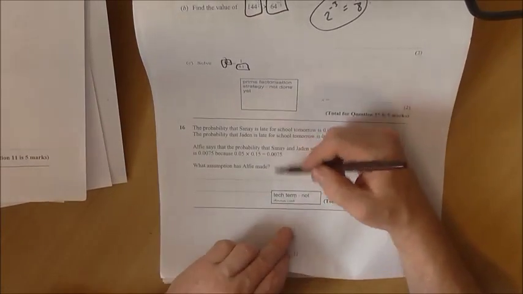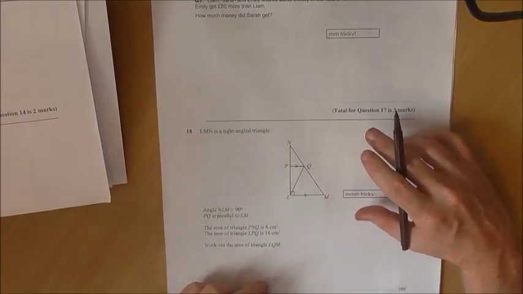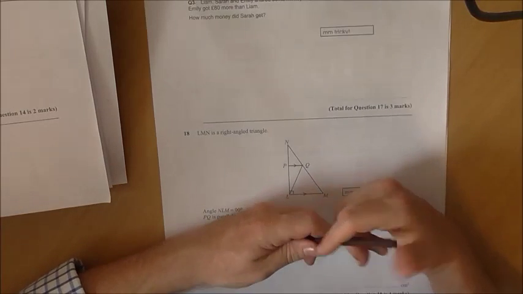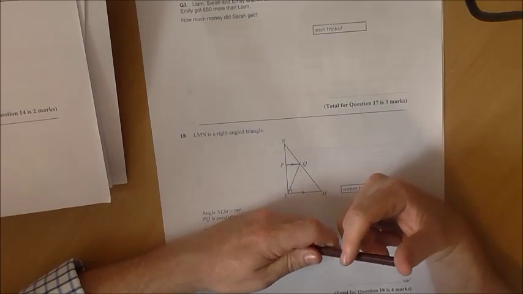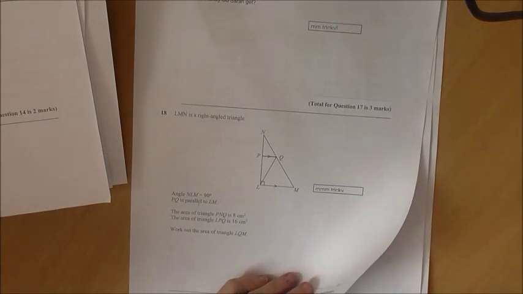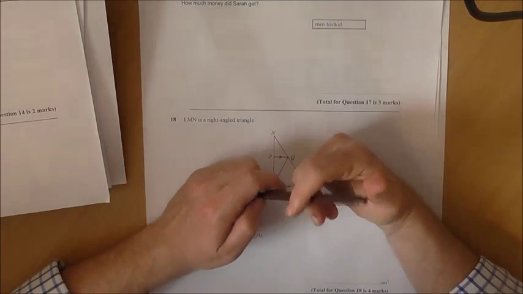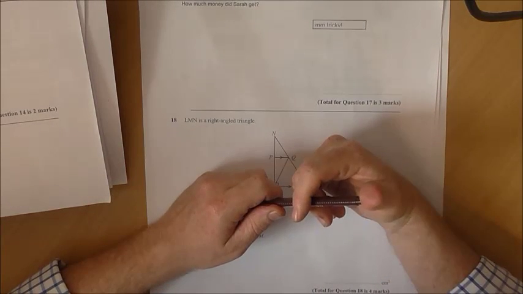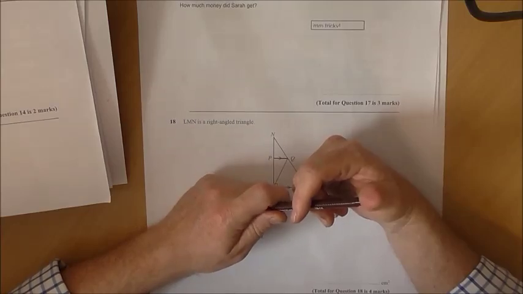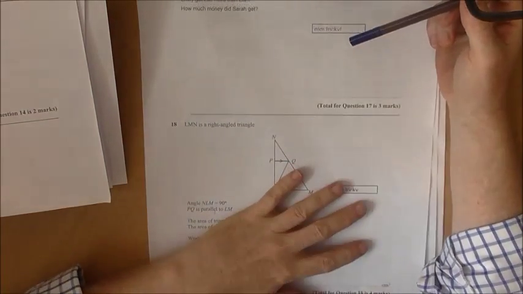Now question 16 is a technical term that we haven't done yet. Now question 17, quite a tricky question.